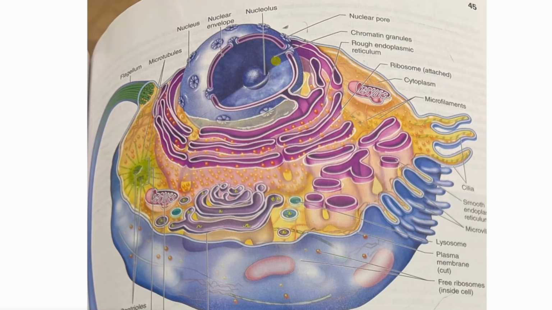Animal cell diagram. This diagram shows the different organelles inside an animal cell and how they are arranged. Each structure has a specific function, and together they work as a highly organized system to keep the cell alive.